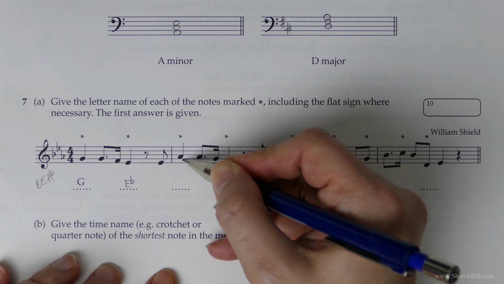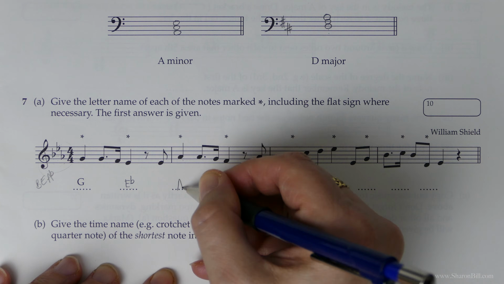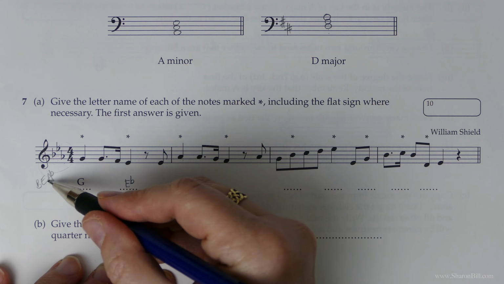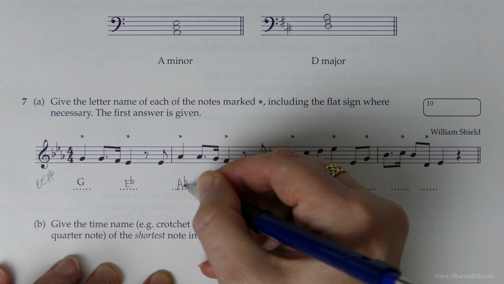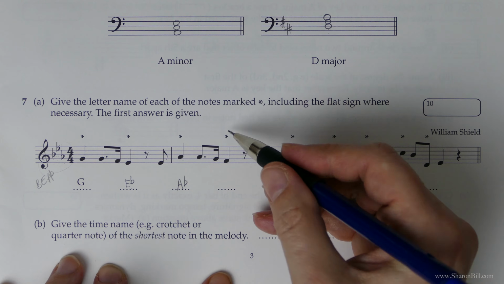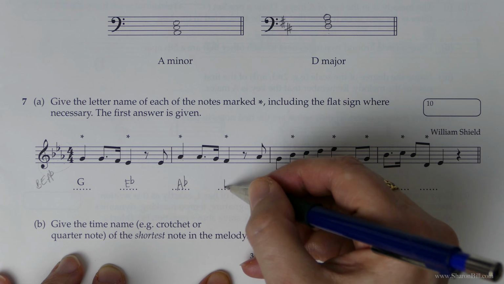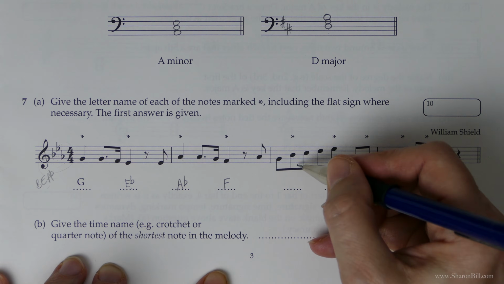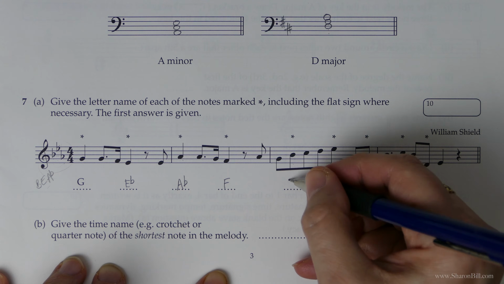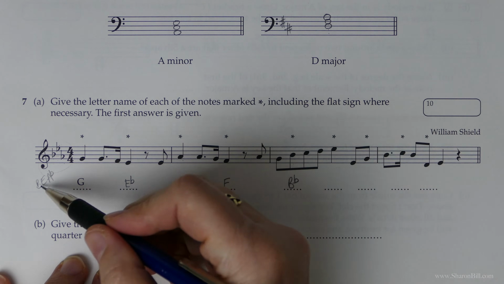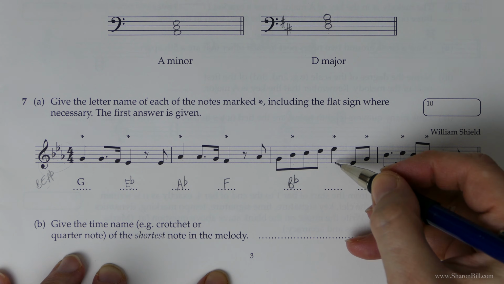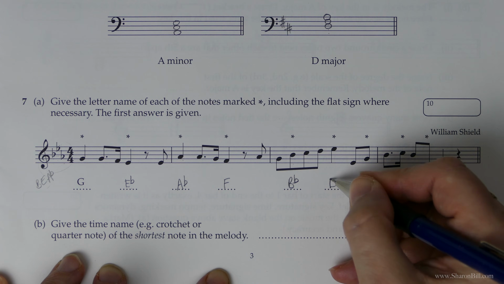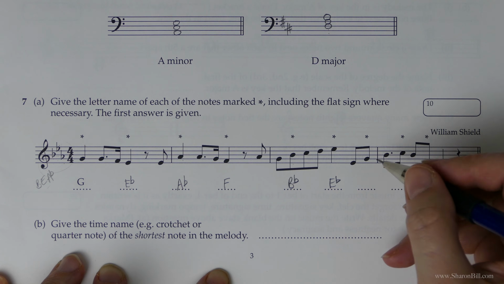The spaces spell face, so it's an A, but it's not quite complete until you've remembered your key signature, which is an A flat. We've got an F here, the key signature doesn't apply. Next one is every good boy, B flat, because of the key signature. And then F-A-C-E, remembering that's E flat because of the key signature.